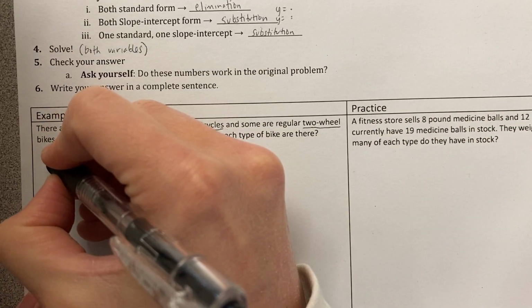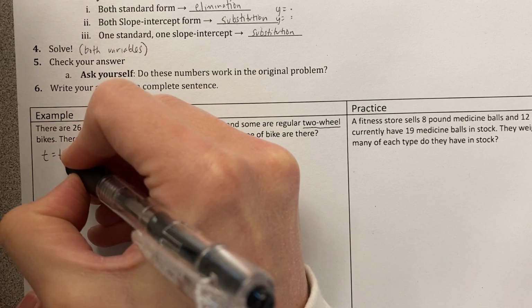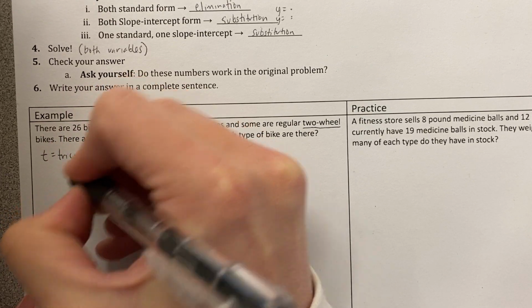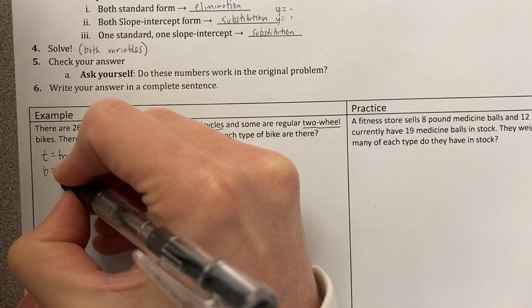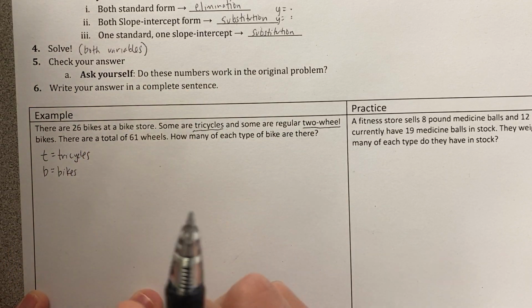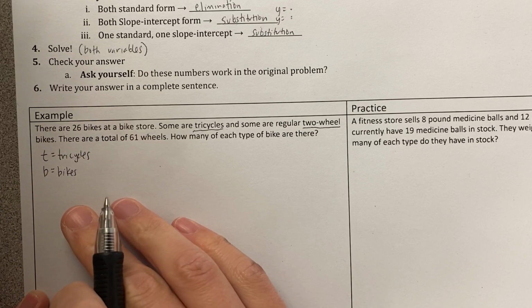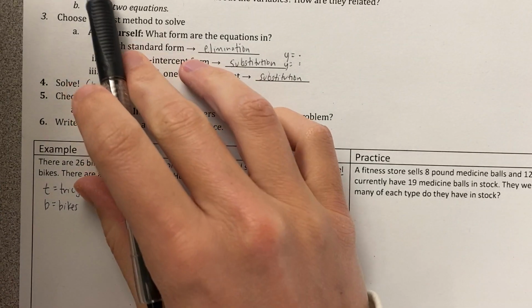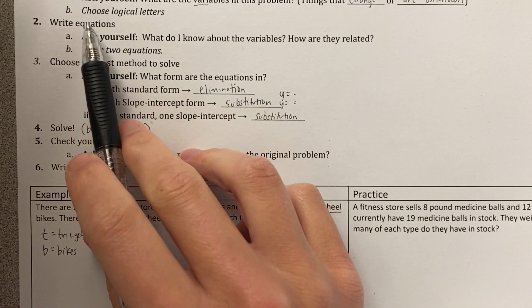So let's do T for tricycles and B for regular bikes. Okay, notice I'm actually writing this. I'm taking a moment to write it because that is just going to make my life so much easier later on. Okay, so I've defined my variables. That's step 1. Now I'm going to write my equations.